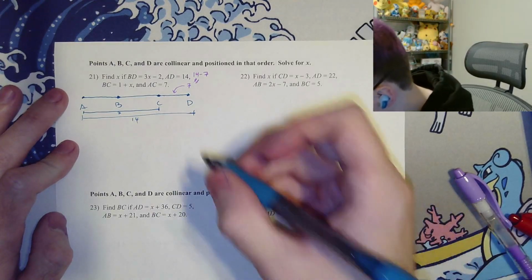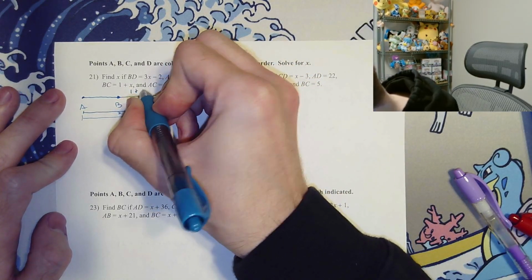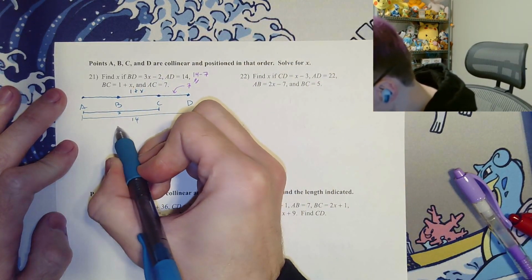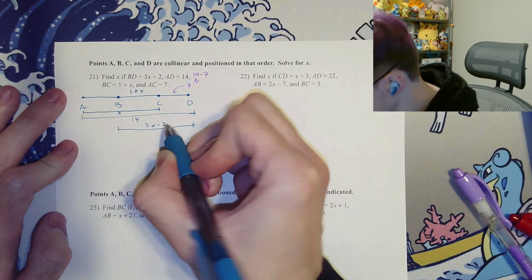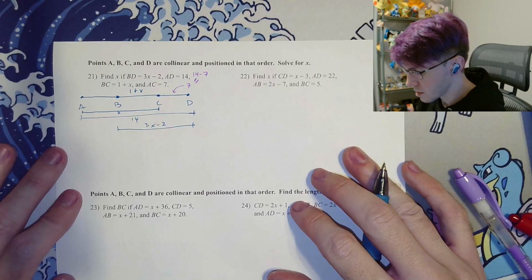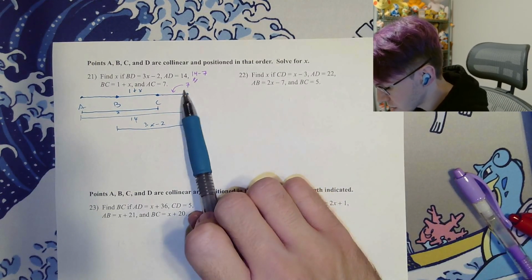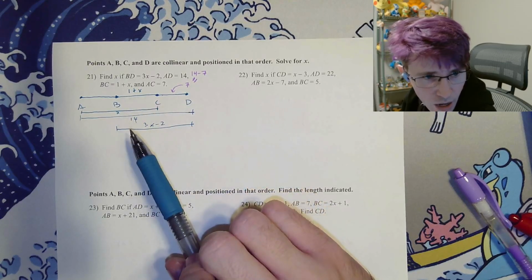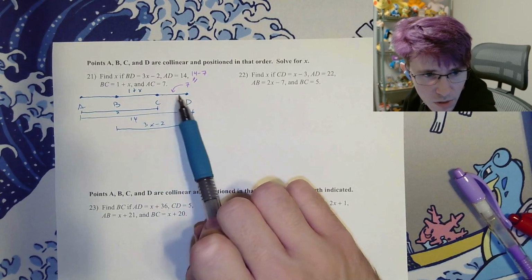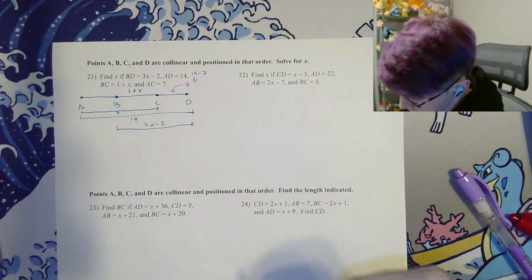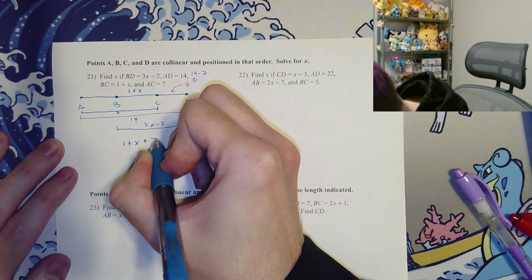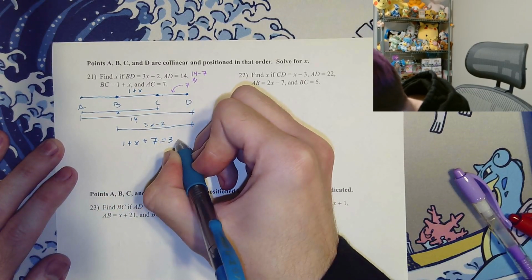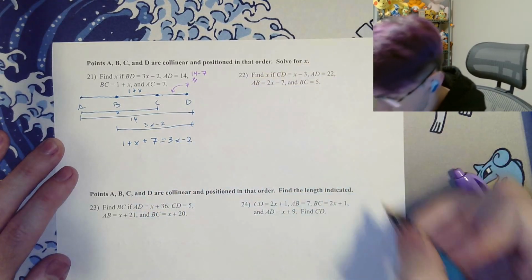Anyways, we're told that BC is 1 plus x. And we're told that BD from here to here is 3x minus 2. All right, and what are we trying to find? Figure out what BD is. Well, luckily, we've already figured out that was 7. That helped us out right away. We noticed that we could just do 1 plus x plus the 7 is 3x minus 2.